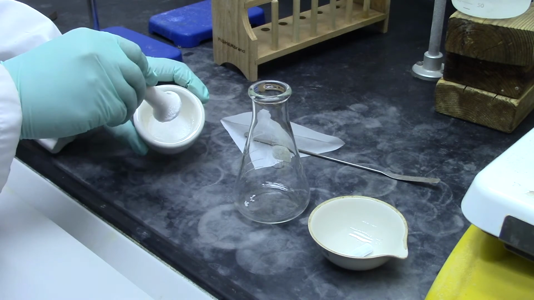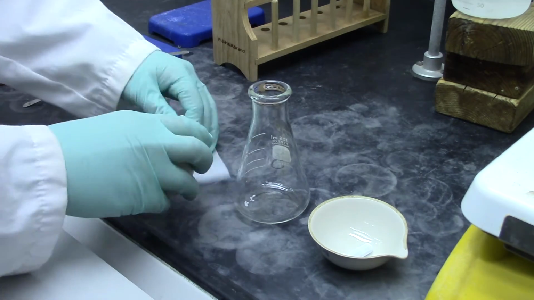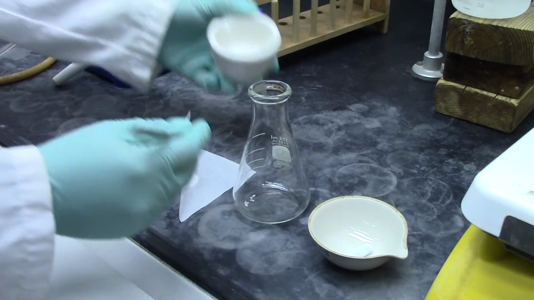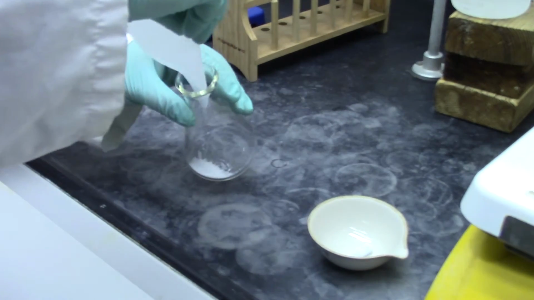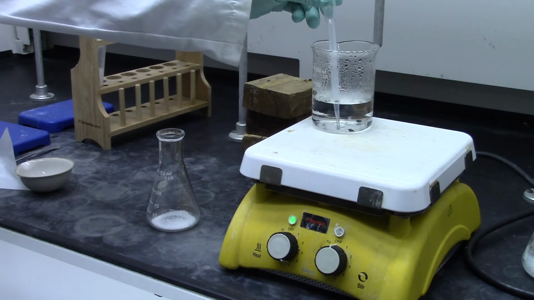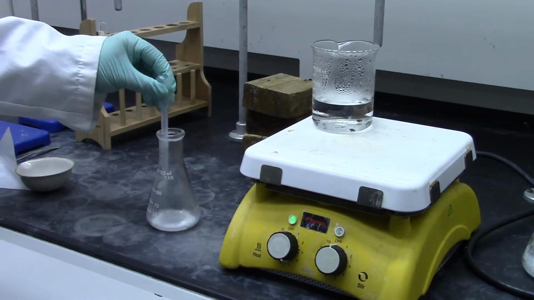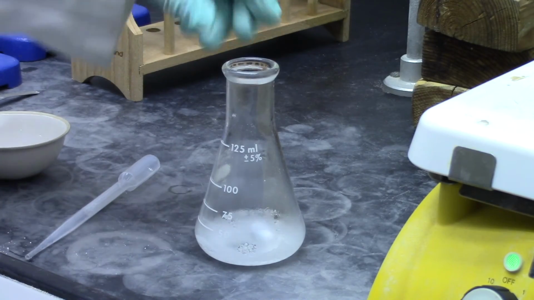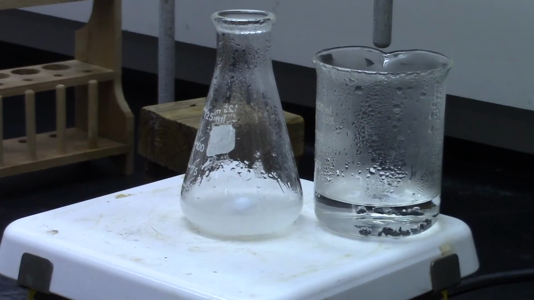To purify benzoic acid by recrystallization, place about 2 grams of crude benzoic acid in a 125 milliliter Erlenmeyer flask. Make sure you record the actual mass in your lab notebook. Add enough water to cover the solids, about 20 to 30 milliliters. Add a magnetic stirrer. Place the flask directly on the hot plate next to the hot water bath beaker. Turn the stirrer to level 1.